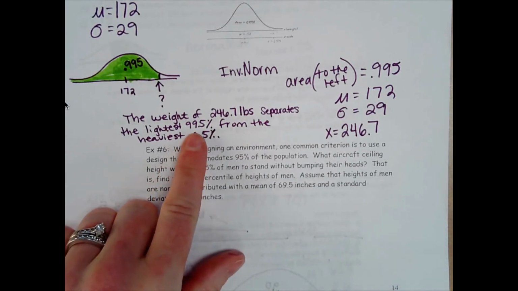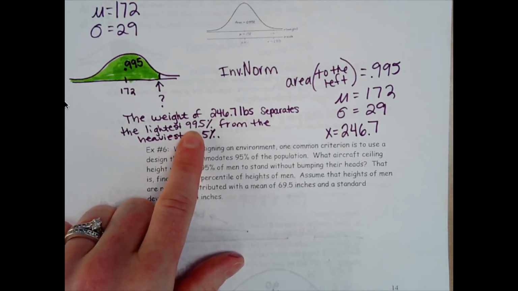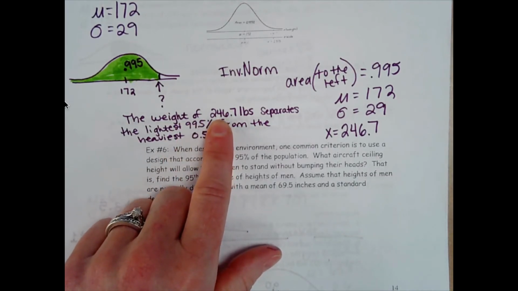So this is saying that 99.5% of men weigh less than 246.7. That's what that says.